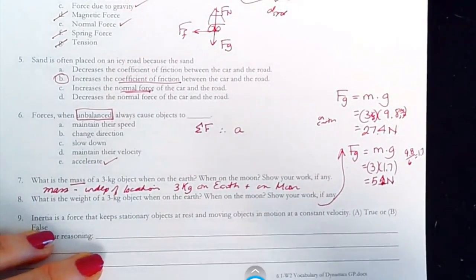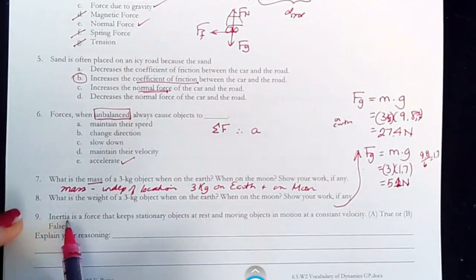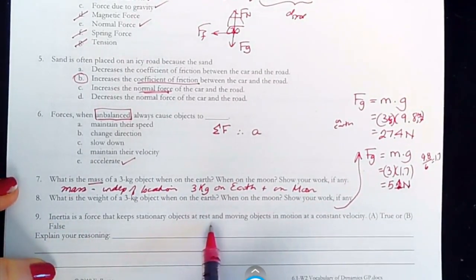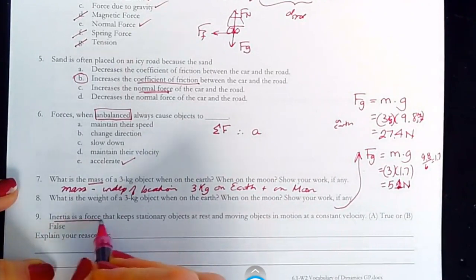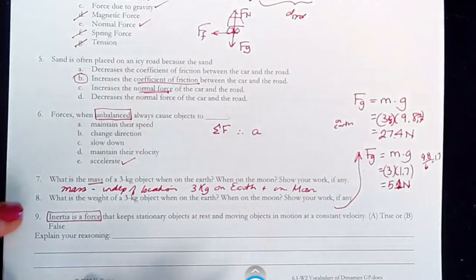So Google it. That's how we find out facts we don't know. Okay. Inertia is a force that keeps stationary objects at rest and moving objects in motion at a constant velocity. Is this true or false? Well, the biggest problem here is this beginning part. Inertia is a force. We only have 4 mechanical forces: normal, tension, weight, and friction.